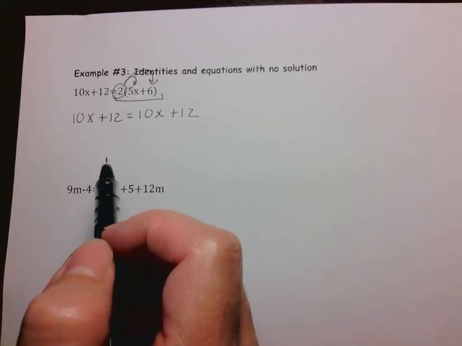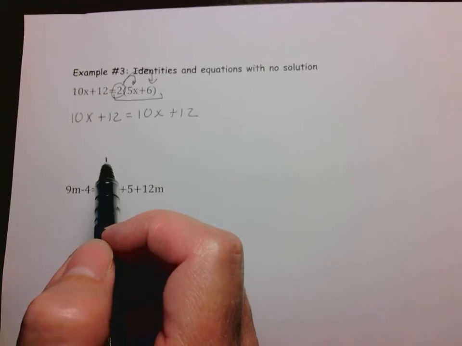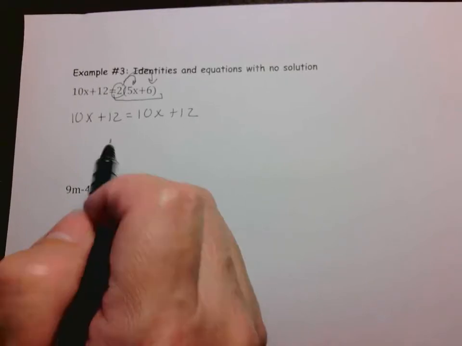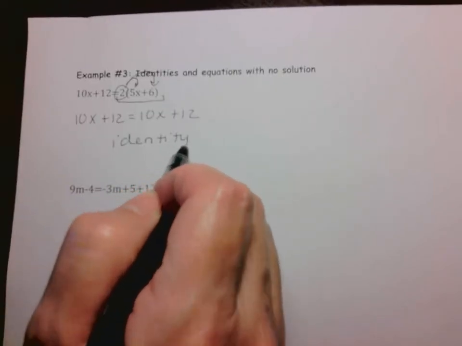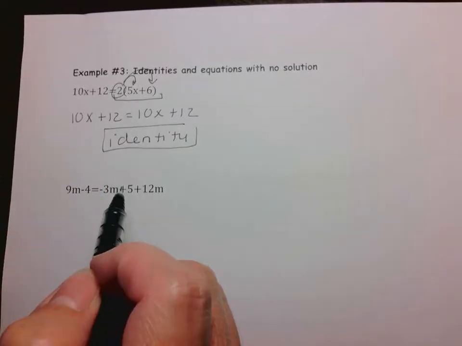I can stop right there. Both sides of these equations are equal. So this is what we call an identity. This equation is going to be true for all possible values of the variable.